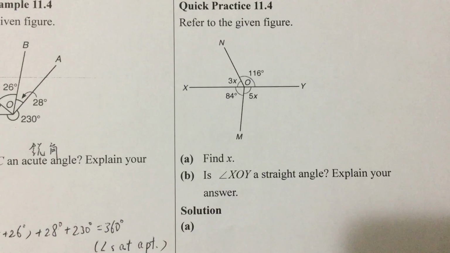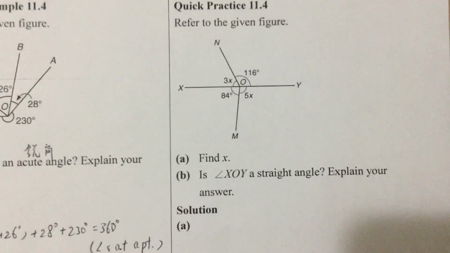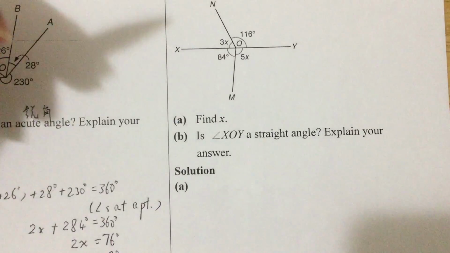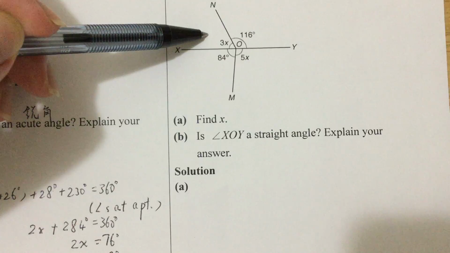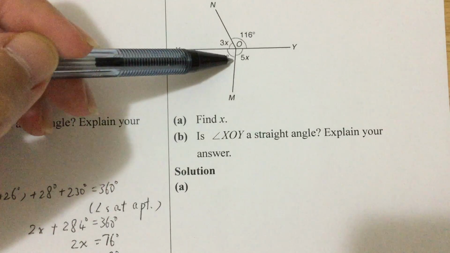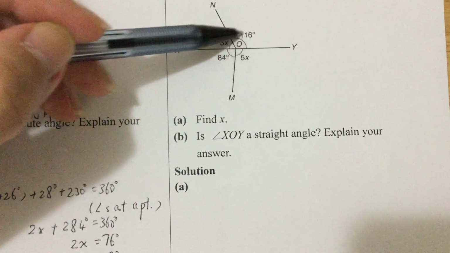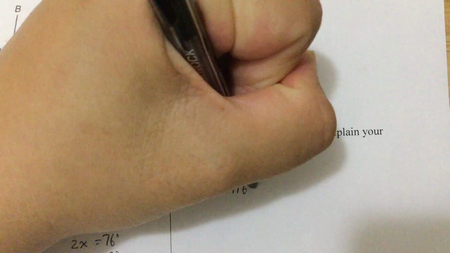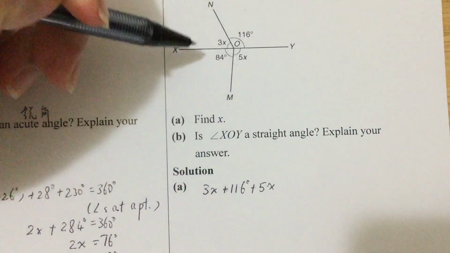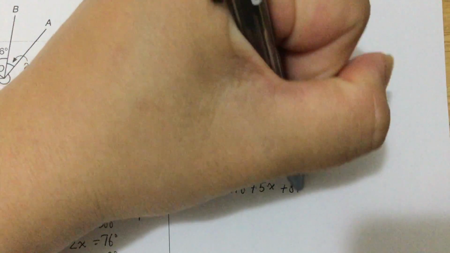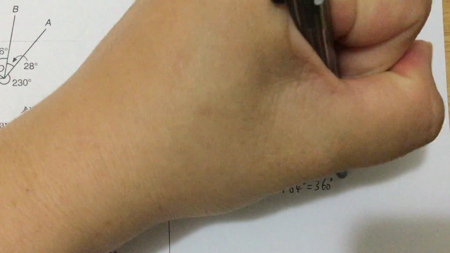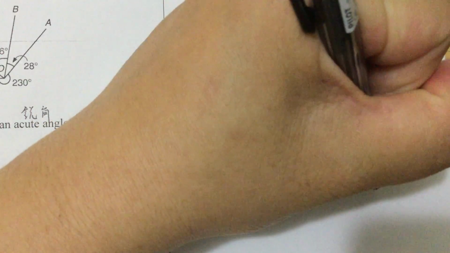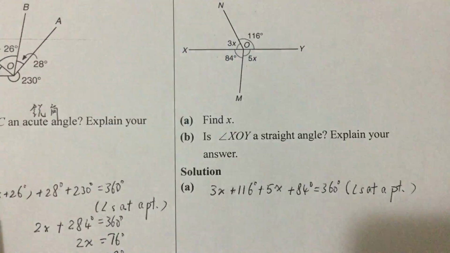Okay, now if you cannot finish, just pause your video and we will start to discuss the answer. Now let's look at the answer. If we cannot use adjacent angles on a straight line, what can we use? Why don't we use the angles at a point? Because all these four angles add together. So we write down 3x plus 116 degrees plus 5x plus 84 degrees equals 360 degrees. This one is called angles at a point.